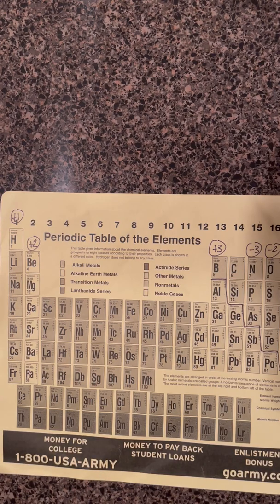And if you remember from past lessons, an ion is when an atom gains or loses an electron. And since we can't change the number of protons, that creates an atom that has a positive or negative charge. If it loses electrons, then it becomes positive. If it gains electrons, then it becomes negative. So an atom that loses 1 electron becomes positive 1. An atom that loses 2 electrons becomes positive 2. An atom that gains 1 electron becomes negative 1, and so on.